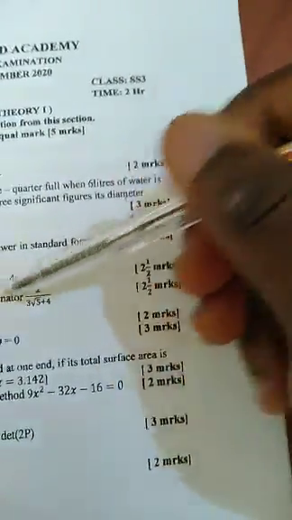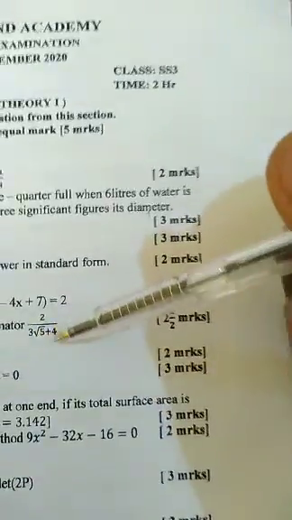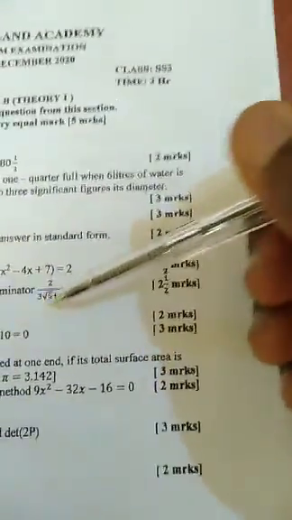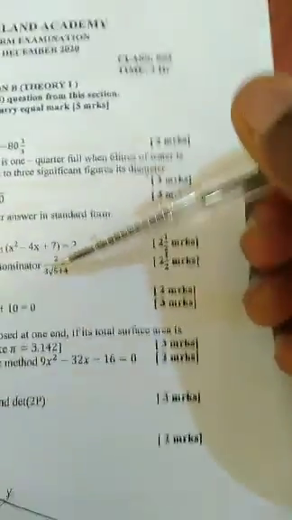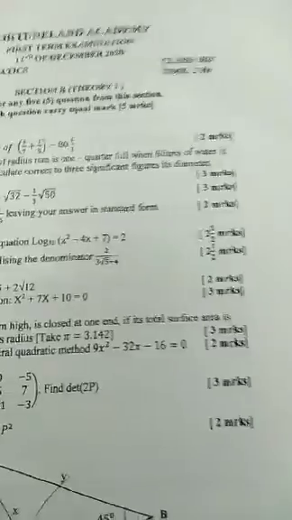And finally, b, we have 3b. We have to simplify by rationalization. We are rationalizing the denominator: 2 divided by 3 root 5 plus 4. Like I told you last time, this is a binomial surd, and whenever you see a number being divided by a binomial surd, what you simply do is to find the conjugate of that surd.